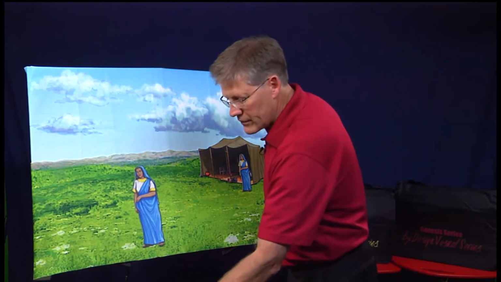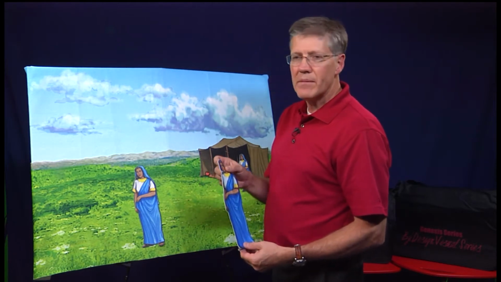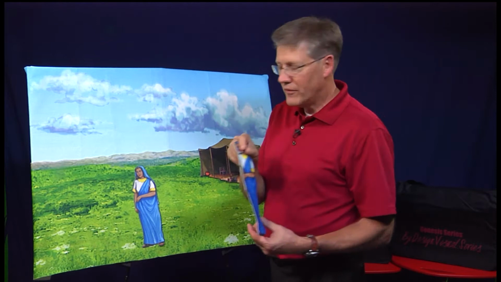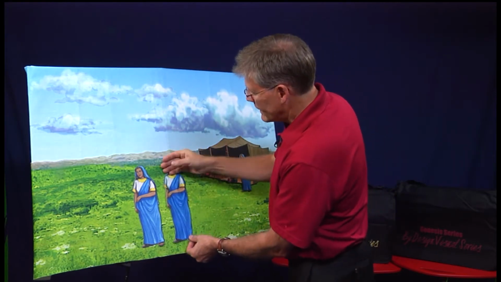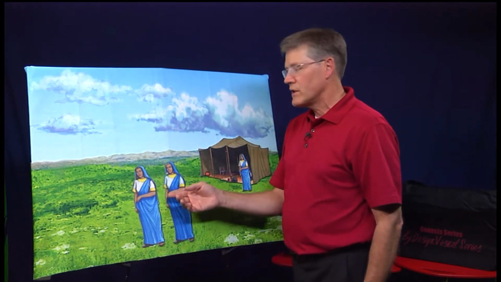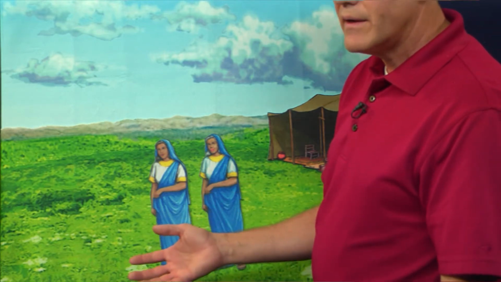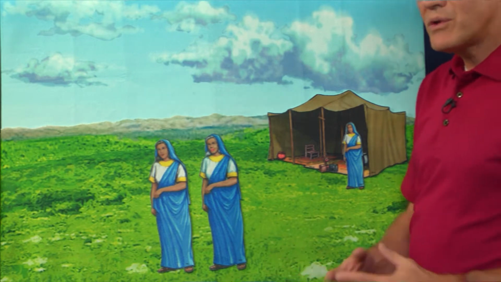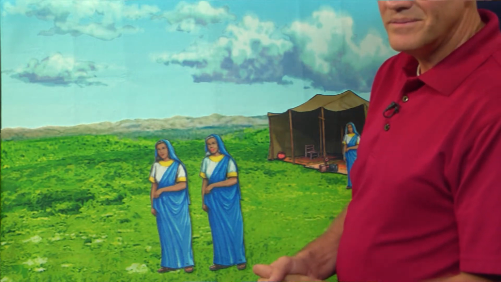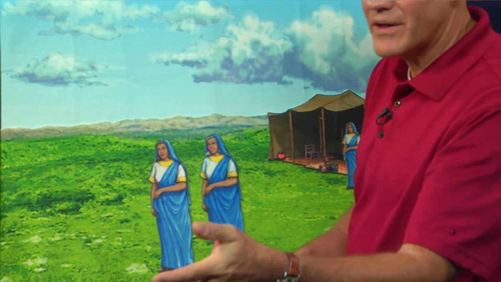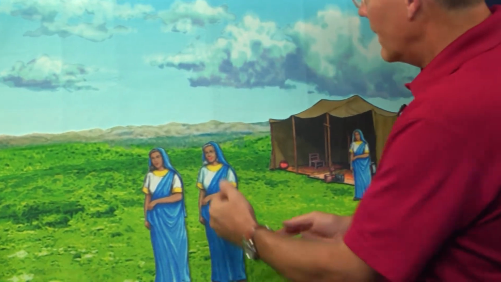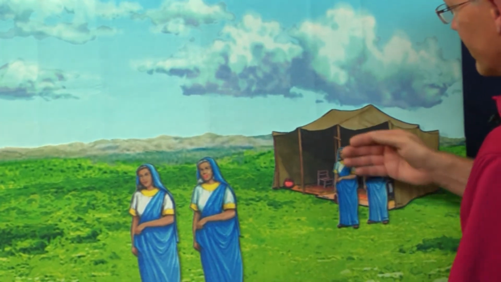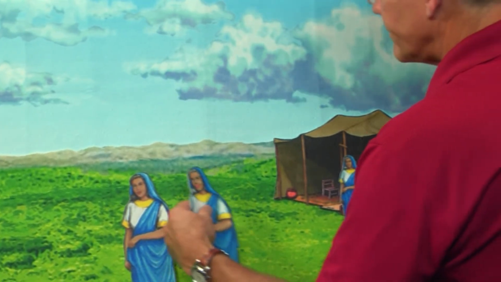Another thing that's rather unusual, or certainly unique, about the By Design Visual series: many of the figures even age. So like here with Sarah, you have Sarah when she's a little bit younger, when they first enter the land of Canaan. And then you have Sarah when she's older. Remember how old she was when she gave birth to Isaac? 90 years old. And so at this time, she's looking a little bit older. And so we have the same thing with both sizes with Sarah.